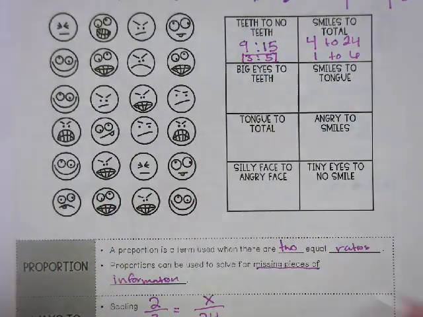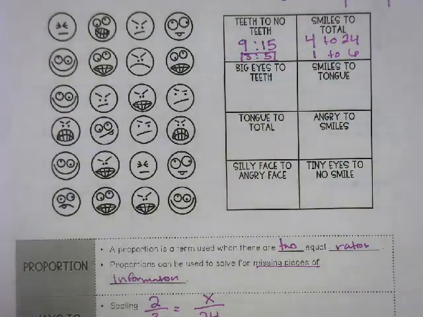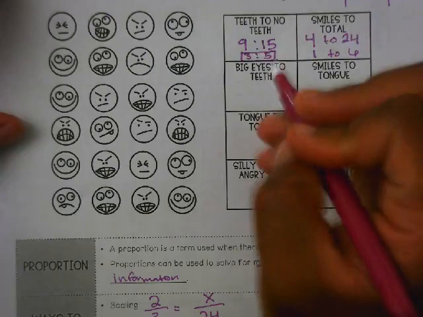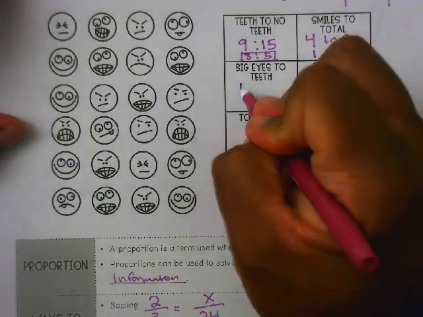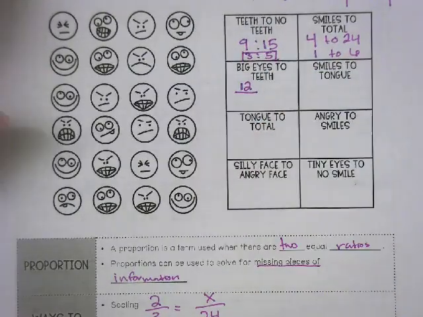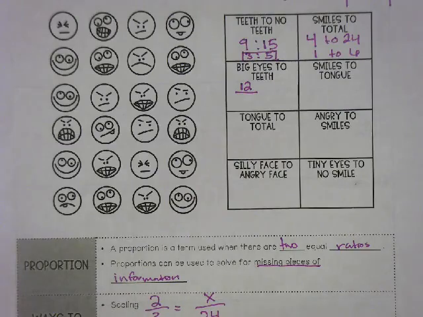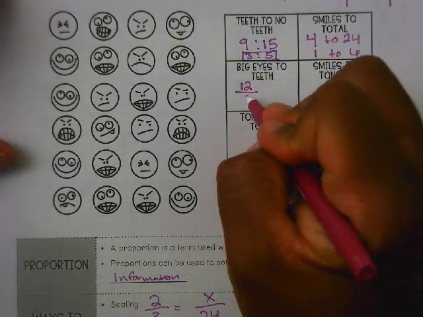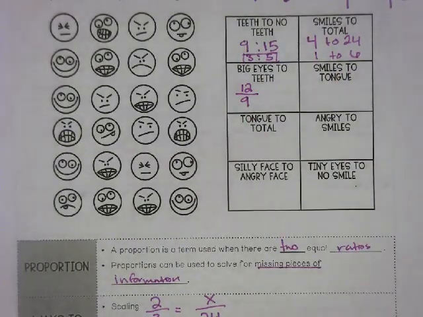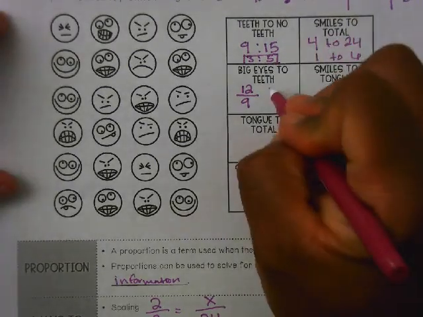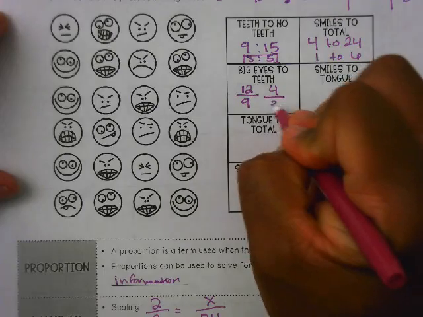Yes, it's 12. And then compared to the ones with teeth. Remember that was 9. We did that earlier. So 12 to 9 like that. Can I simplify that fraction? By what number? 3. So we end up with 4 to 3.